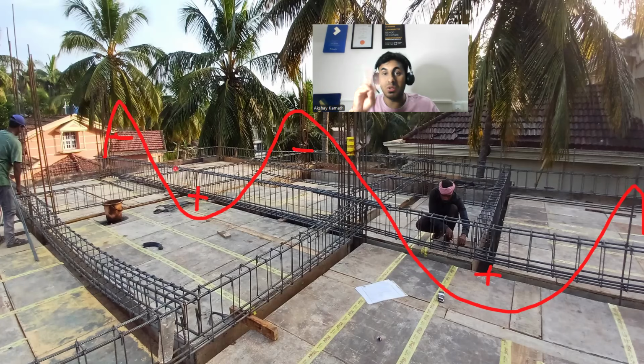Now in a beam, we have two bars: one at the top, one at the bottom. At the top, you tell me where your bending moment is maximum. Yes, bending moment is maximum near the support. This is my support. Somewhere up to here it is maximum. I'll draw it in this color. And also somewhere here, up to this portion, my bending moment is maximum.